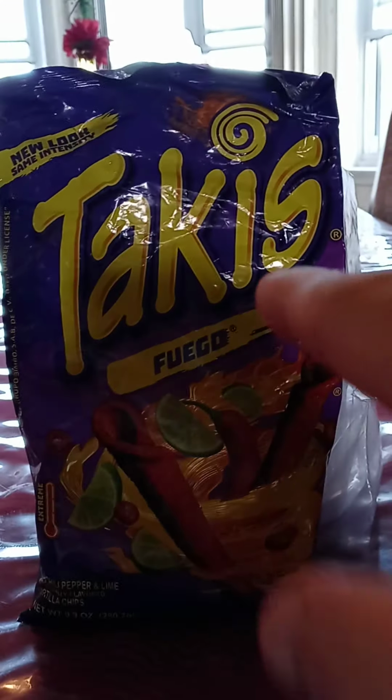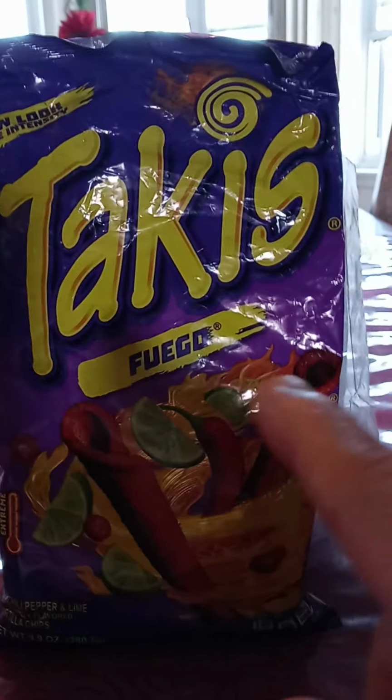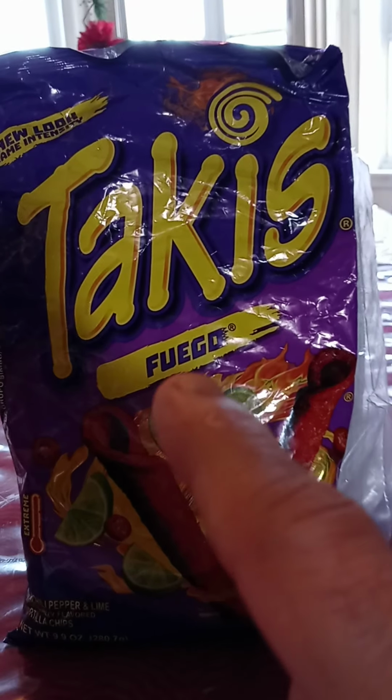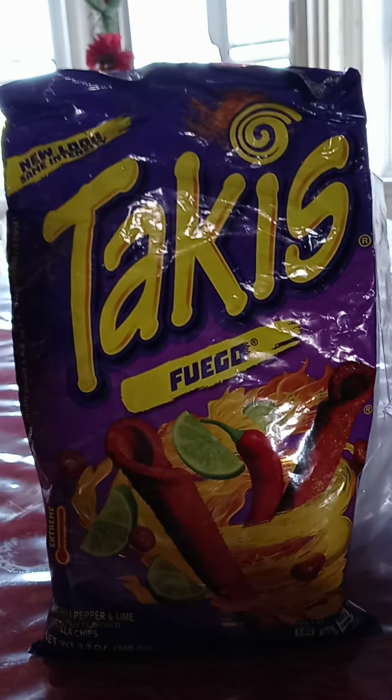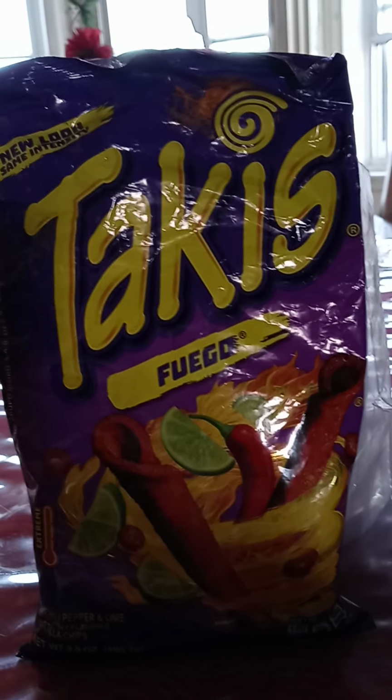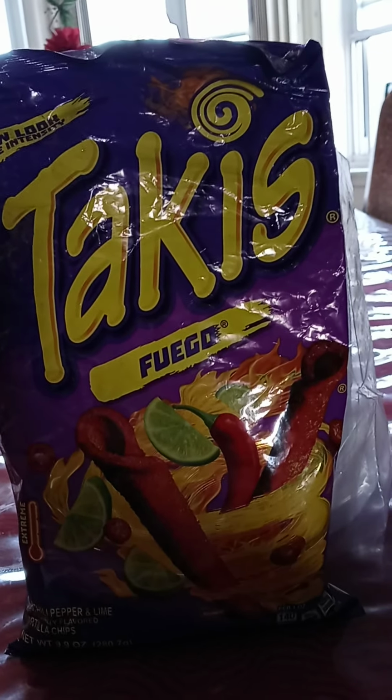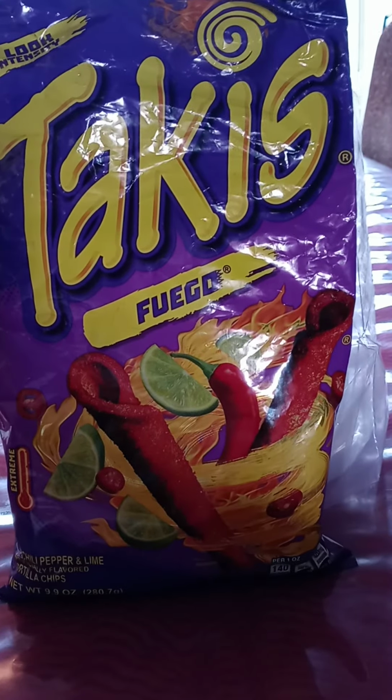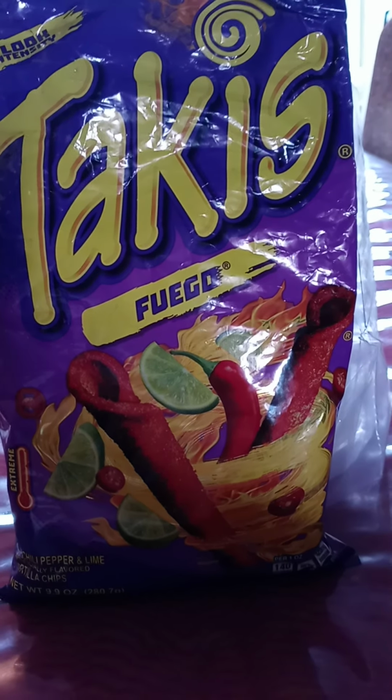For example, I got Takis. See here? Takis. Capital T-A-K-I-S. That all has chemical symbols. Takis. You see?